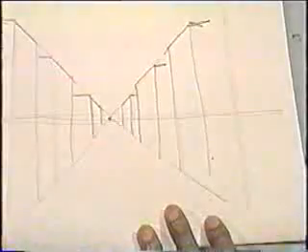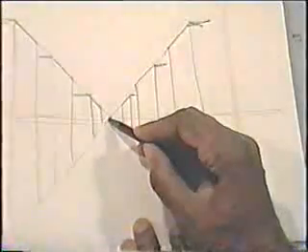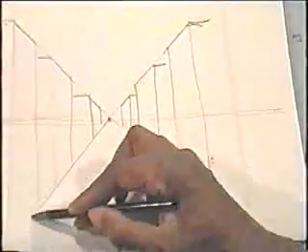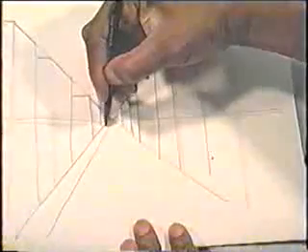So here we go again. That one, that's the one that makes it look like there's a side of that building where you can actually walk in between those buildings. All going from that point. So now we're going to put a sidewalk in there.